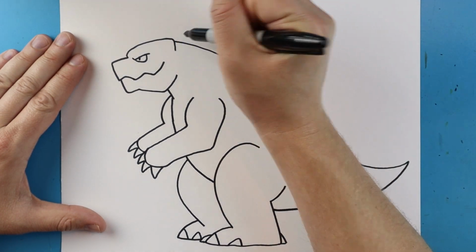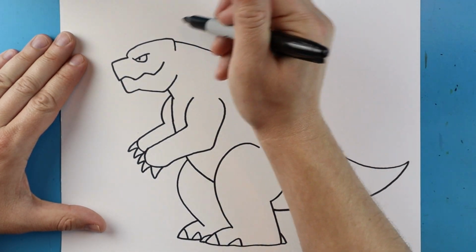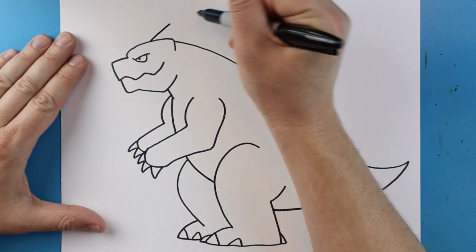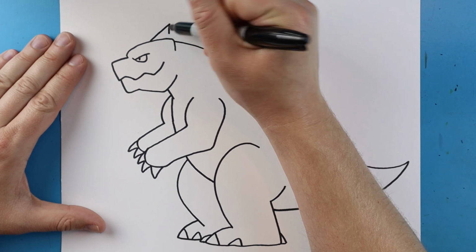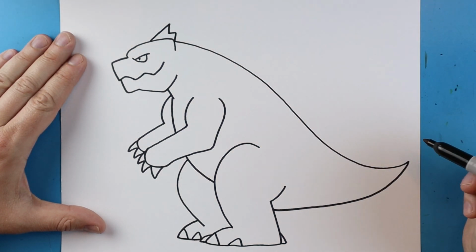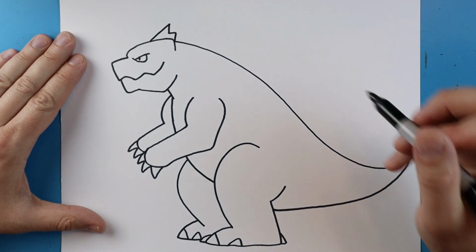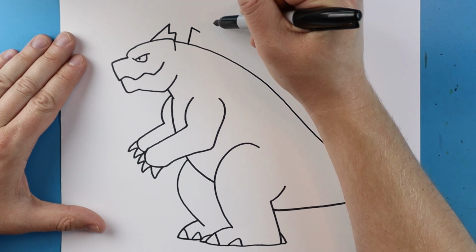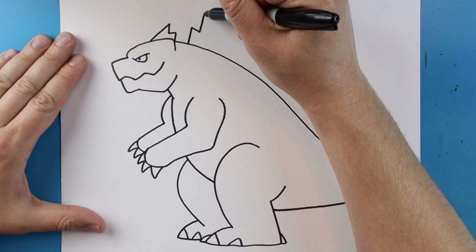Now, on the top here, we want to add some of the different spikes. So the first spike we're going to do is right at the top of the head. We're going to go up. We're going to come down. We're going to go over and then down. Right here, we're going to go up and in. We're going to go up and in again.